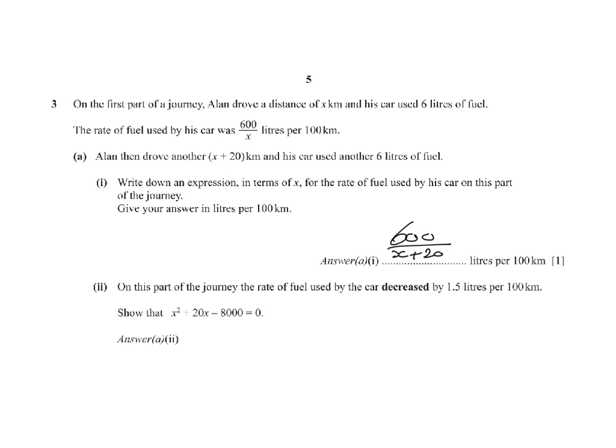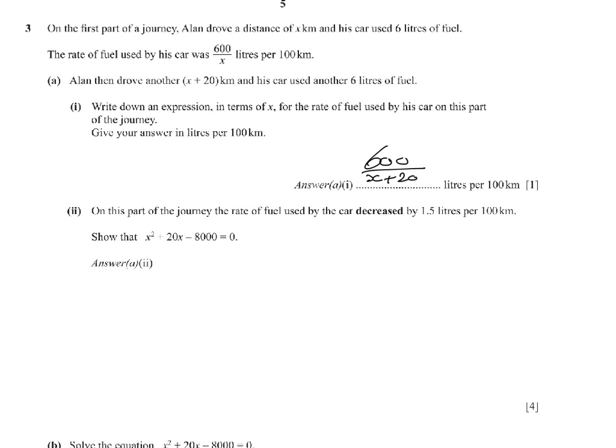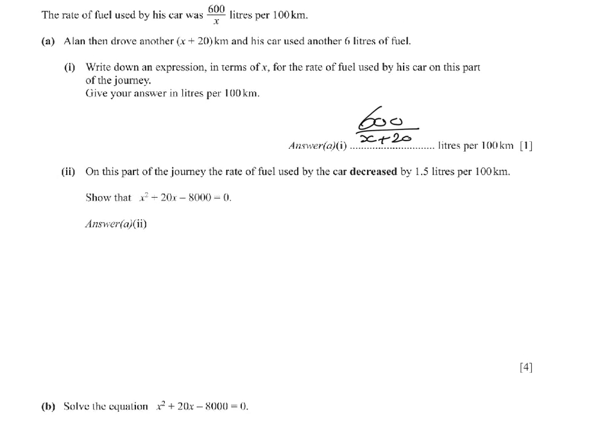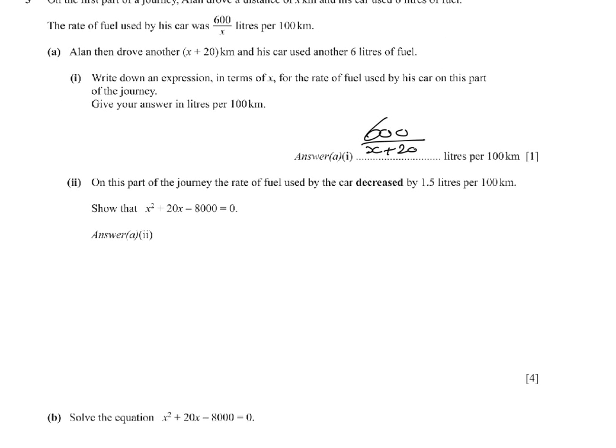Good. Moving on. We're still talking about this part of the journey. On this part of the journey, the rate of fuel used by the car decreased, so became less, by 1.5 liters per 100 kilometers. Show that x squared plus 20x minus 8,000 equals 0. So that's a show-that question where they give you the answer basically, but you've got to show that it is true. And that is for 4 points.